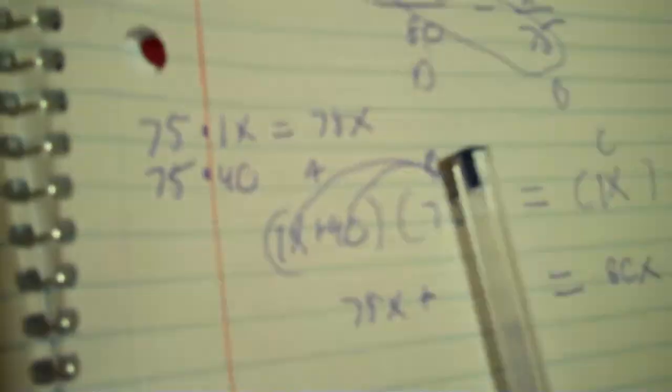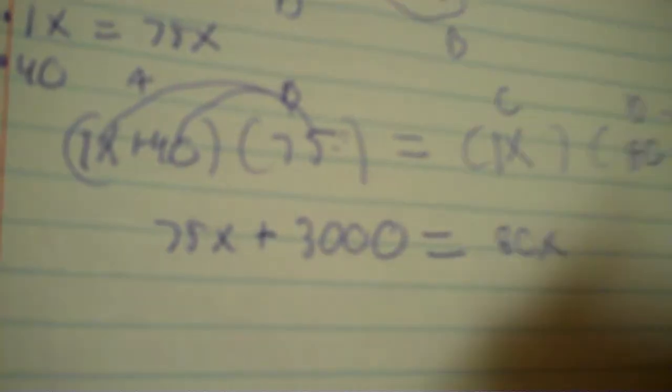Now over here I'll slap the 1, so I'm going to have to distribute the 75. So 75 is distributed. The number by itself is distributed. Times it by 1x, times it by 40. So that's 75x plus 75 times 40, 3,000. Okay, so it's been distributed out.